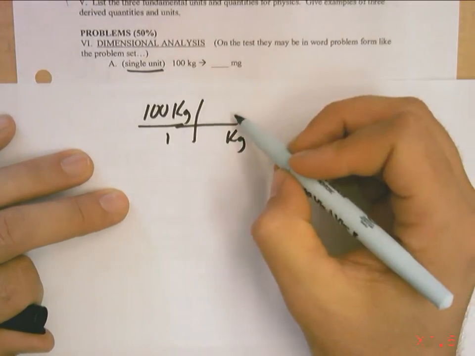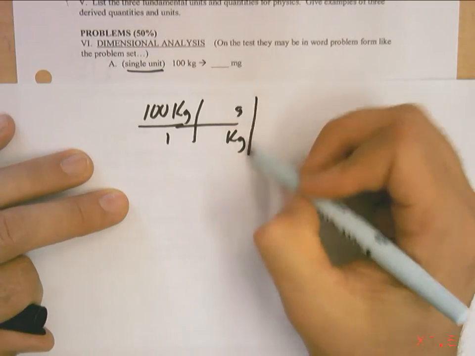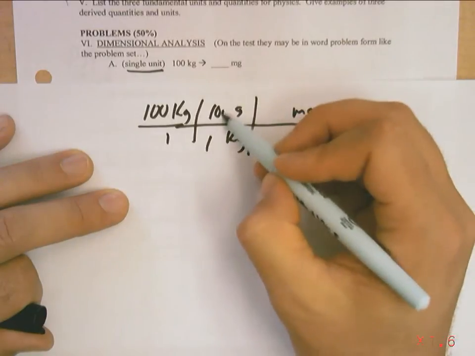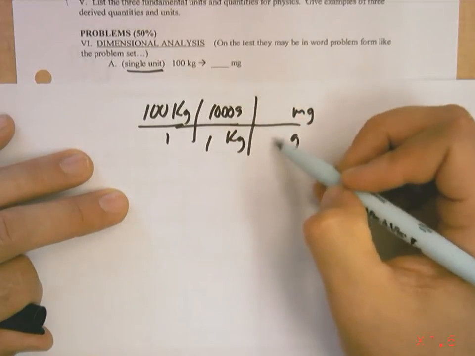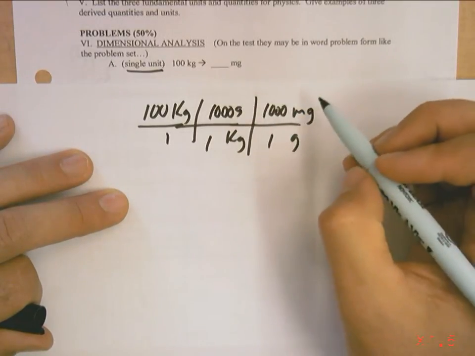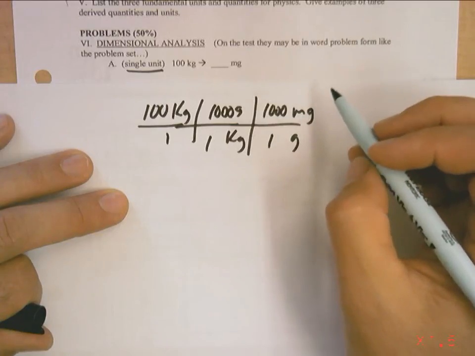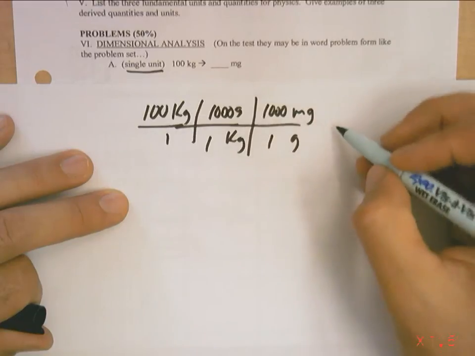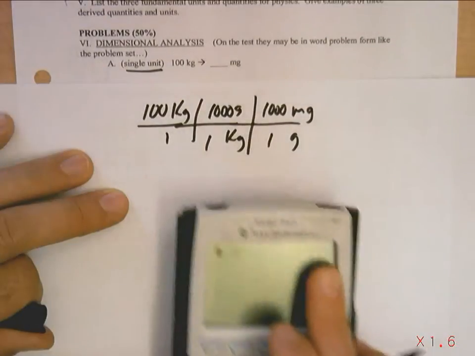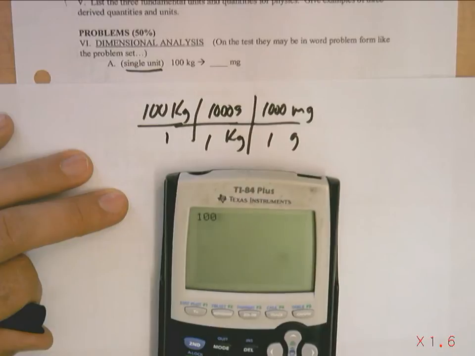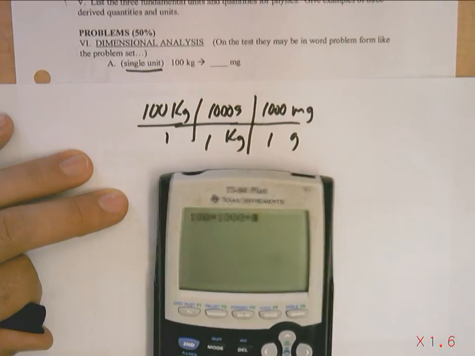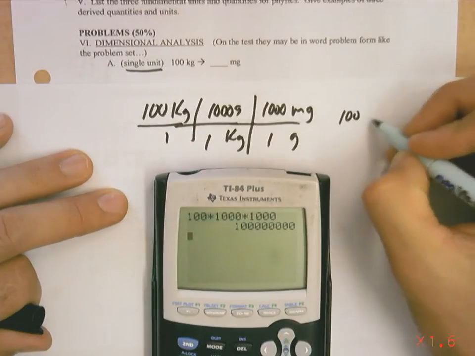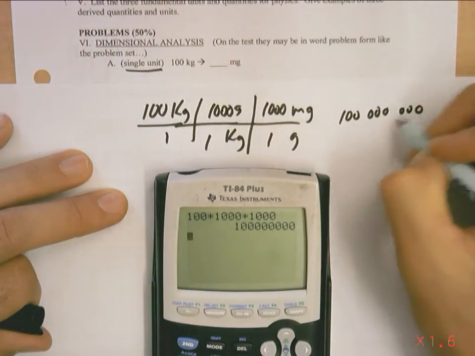If you can make the trip to milligrams, that's fine, but most of us go baby steps to eliminate having to think too hard. So we say 1 in 1,000, and here we say 1 in 1,000. And we just end up moving it over 6 more zeros. So you can see it gets quite a bit bigger. So we can just plug this in our calculator if we want. We can just say 100 times 1,000 times 1,000, and we get this large number of adding zeros in here.